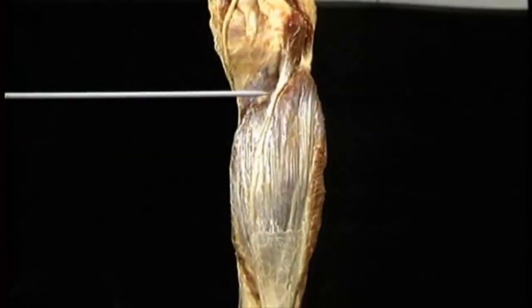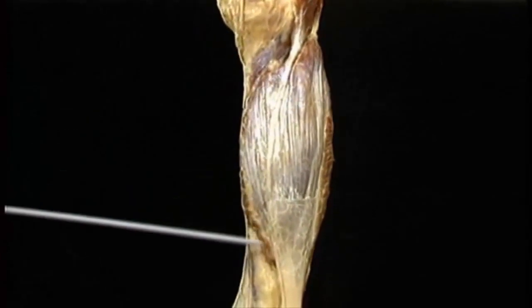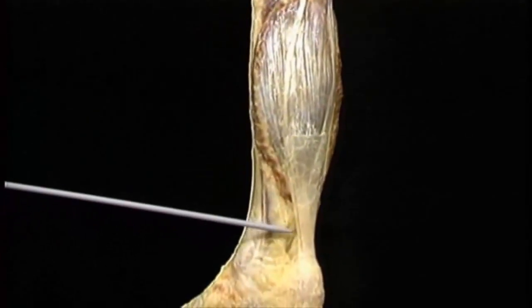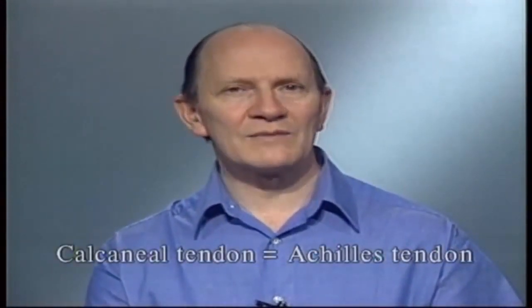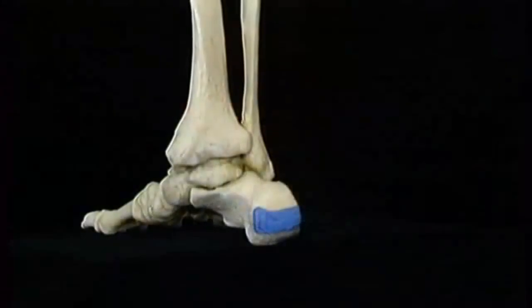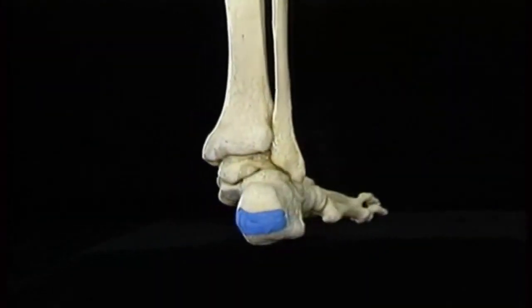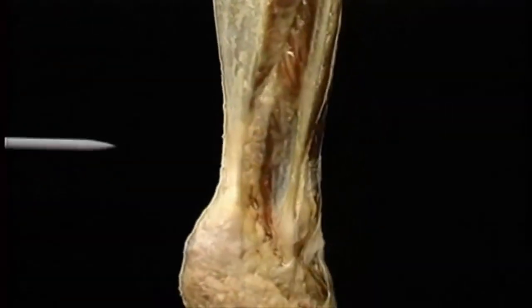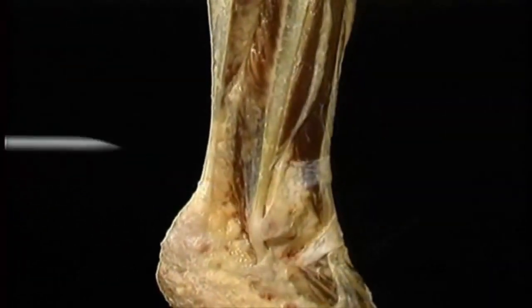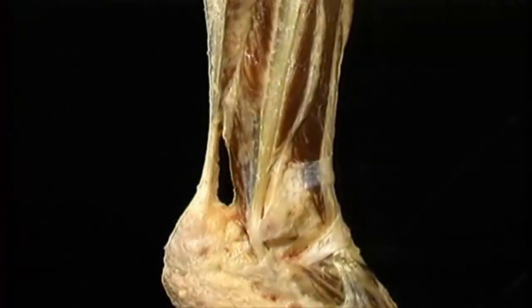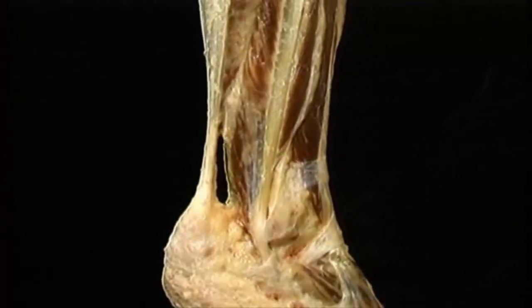The long tendon of plantaris runs almost to the ankle before uniting with the calcaneal tendon. The calcaneal tendon is also known as the Achilles tendon, or simply the heel cord. It inserts into a broad area here, on the back of the calcaneus. In front of the calcaneal tendon, there's a pad of fat which fills the gap between the tendon and the back of the ankle joint.